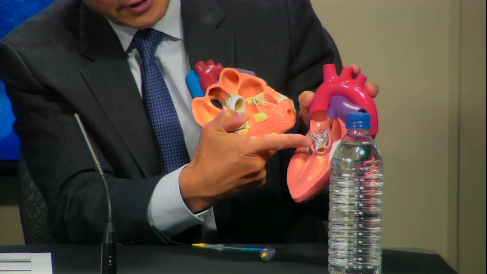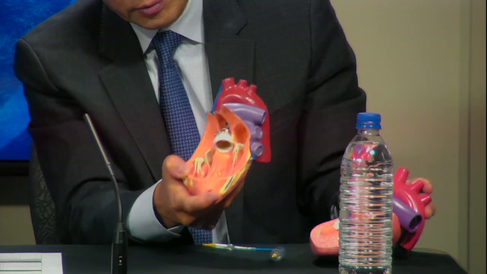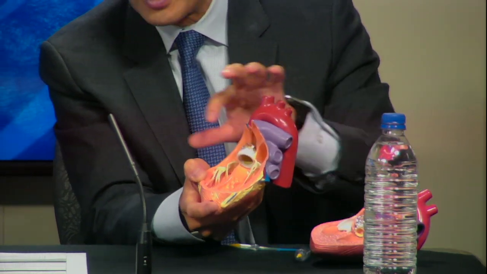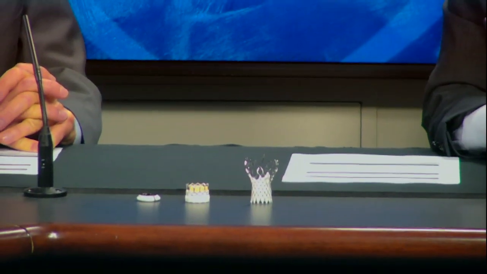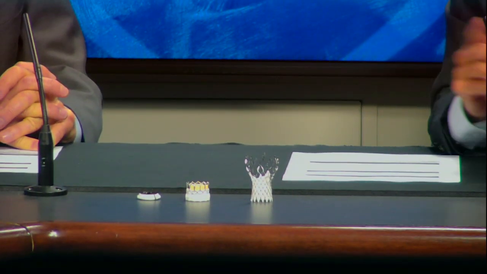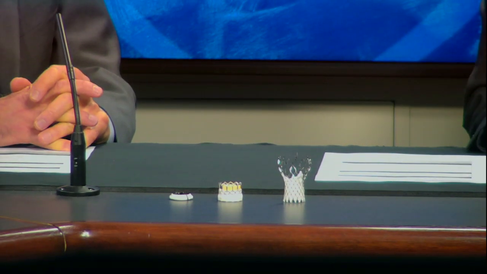And I see that you have some different valve types there. What do we have? Well, this is called a self-expanding valve. It doesn't take a balloon. This one here takes a balloon. Actually, the others you see are those that you put in as surgeons. You might have Dr. Crestanello look at that and tell us the difference between the mechanical and the tissue.